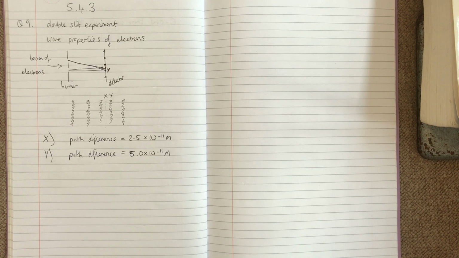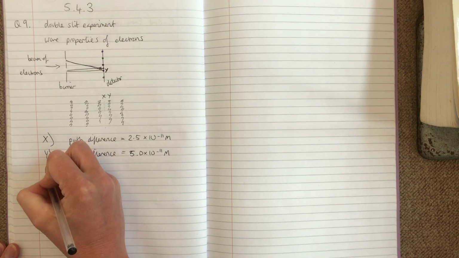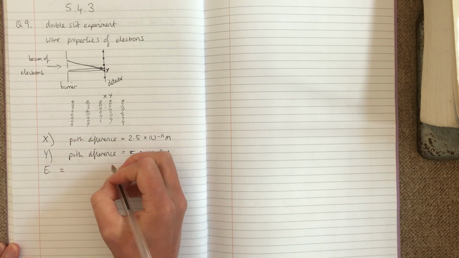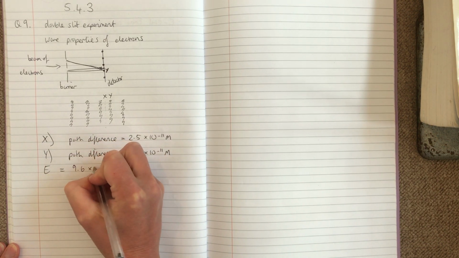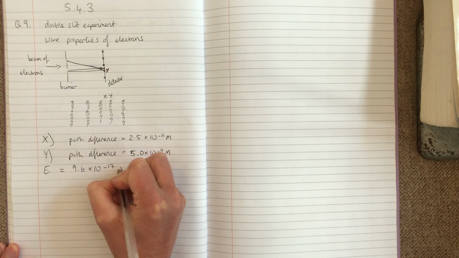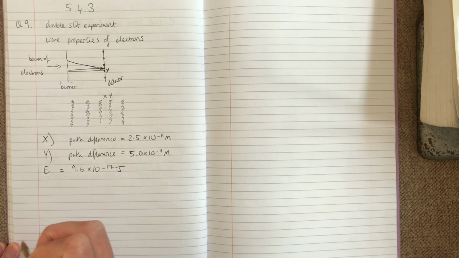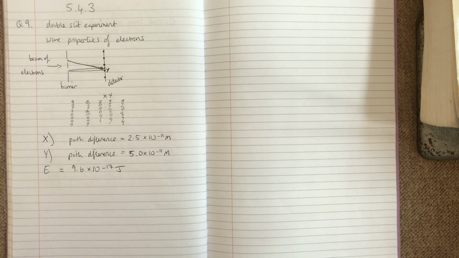Explain why this pattern is observed when the electron energy is equal to 9.6 times 10 to the negative 17 joules. And it says the electrons are travelling at non-relativistic speeds. Essentially, don't worry too much about that now. All it means is that we can use the mass of the electrons from the data sheet.